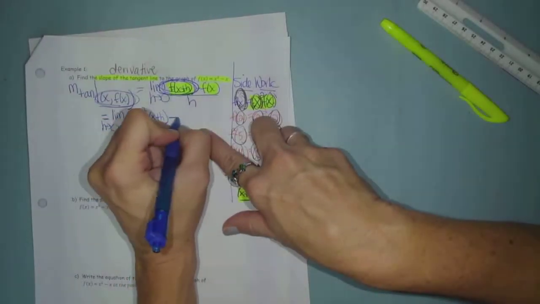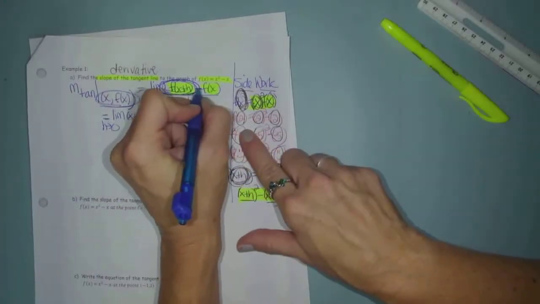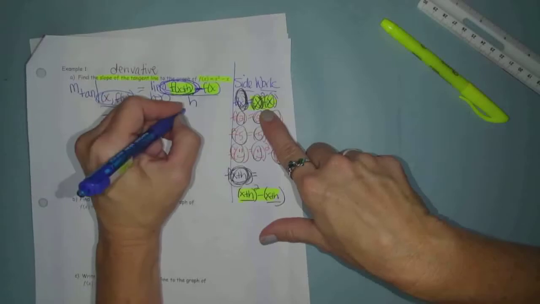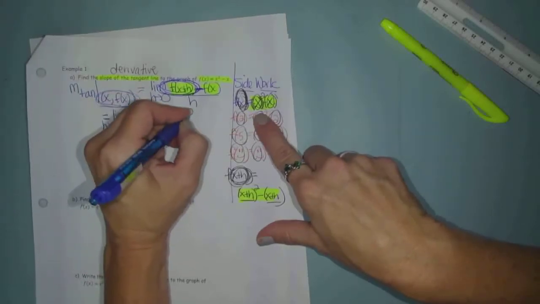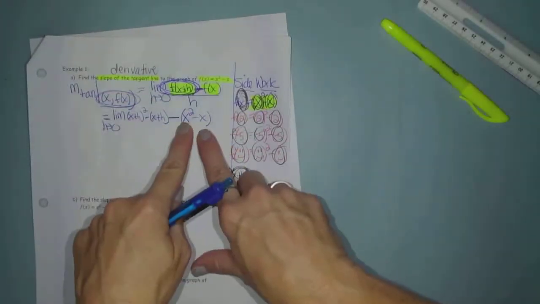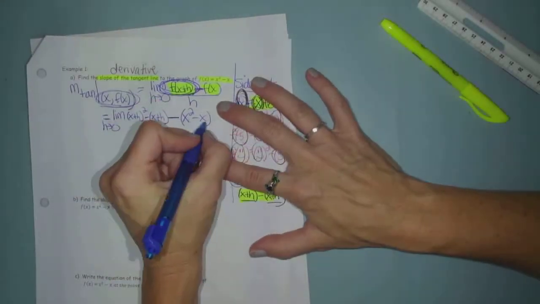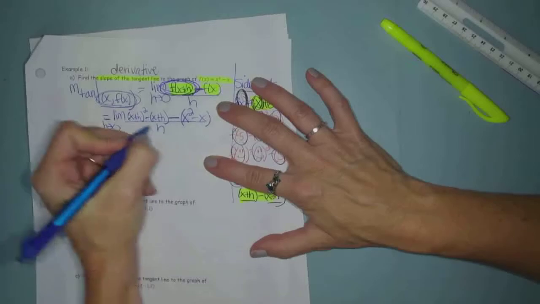Minus. Look at how I'm going to exaggerate that minus. This is the minus in the formula. Now, f of x is right here, and I'm going to put that in parentheses, x squared minus x, because it's a binomial. And I know this negative is going to have to distribute. And this is all over h.